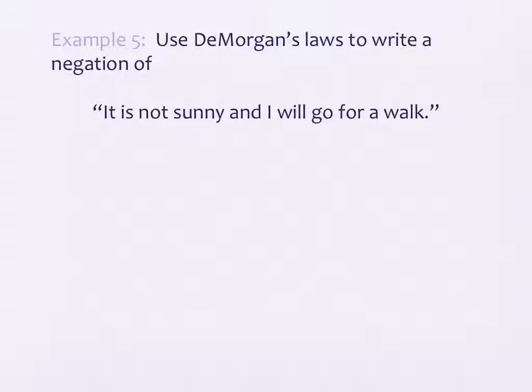Okay, example 5. So our compound statement says, it is not sunny and I will go for a walk. So there are 3 pieces of information that all have to be changed. The first statement says it is not sunny. The second statement says I will go for a walk. And what's combining them, we call it a connective, is the word and. So all 3 of those pieces are going to change when we write the negation for this.